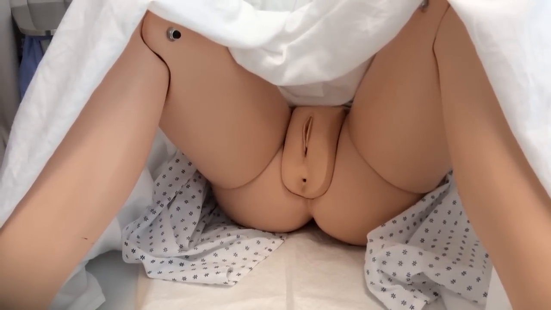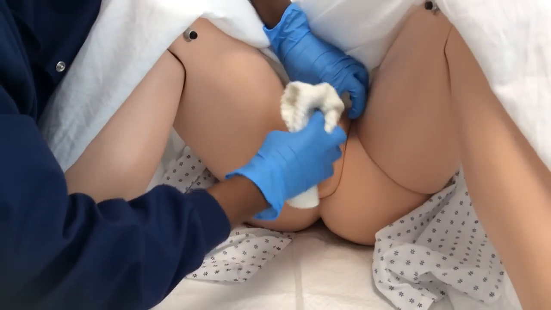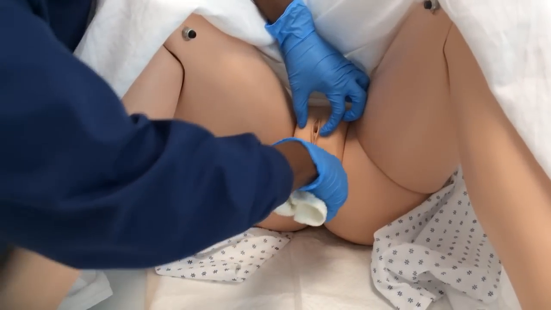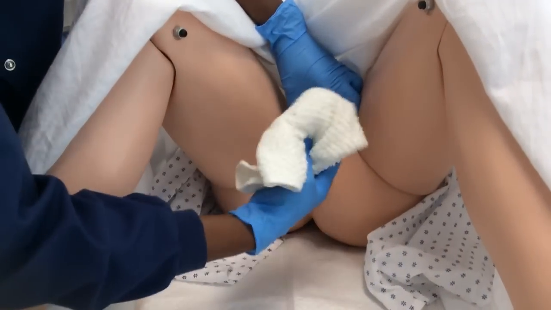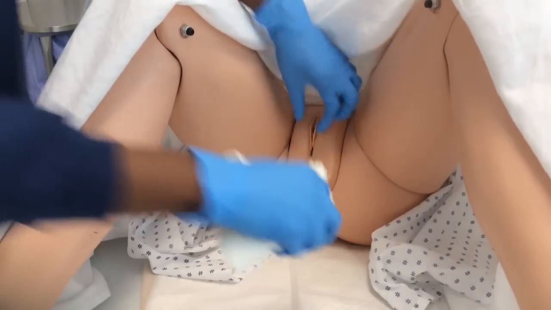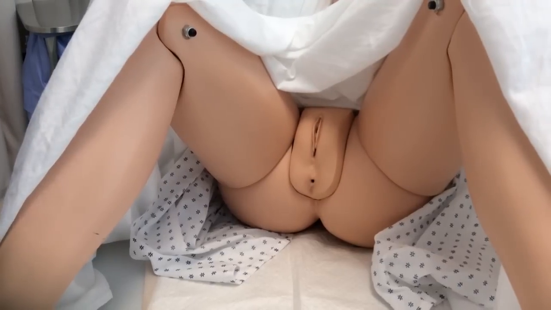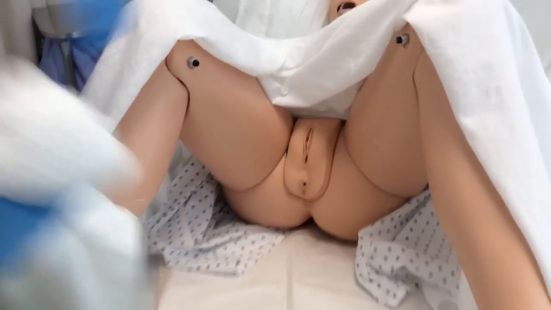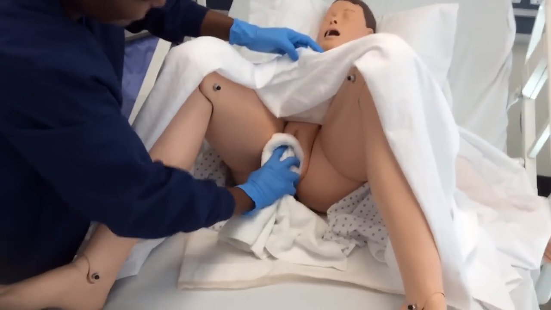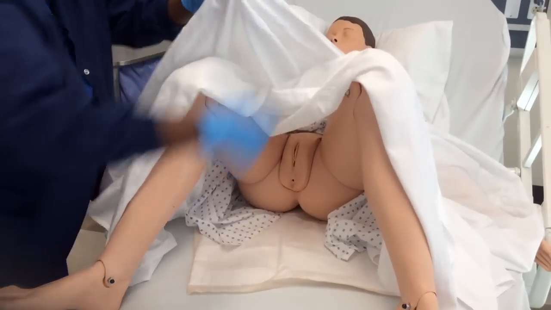Use a separate section of the cloth for each stroke and clean thoroughly around the labia minora, clitoris, and vaginal orifice. While washing, check for pain, redness, swelling, discharge, irritation, or skin breakdown. Dry the washed area thoroughly.